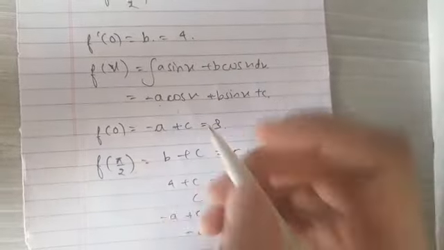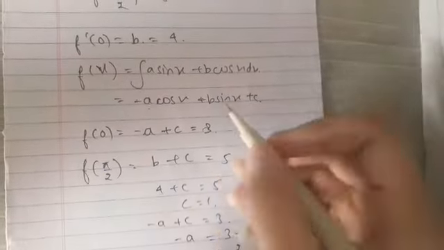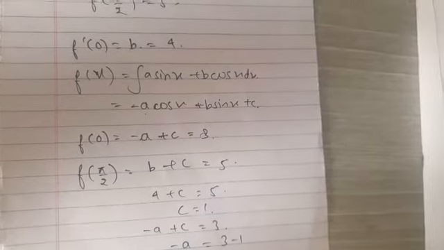So f of x, here we have minus a cos x. So minus of minus 2 is 2. So 2 cos x plus b sin x. We have b as 4. So plus 4 sin x. We got c as 1. So plus 1. And this is the final answer as given in the textbook.